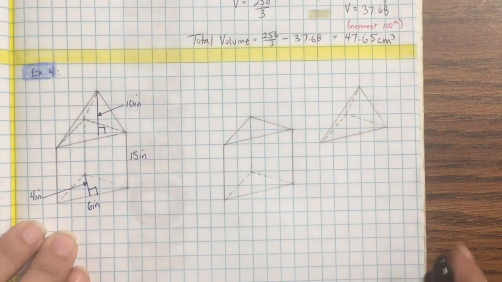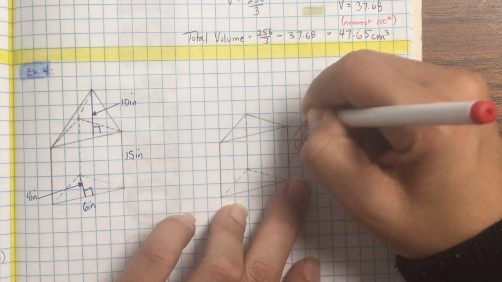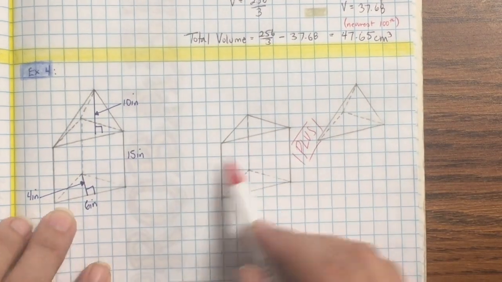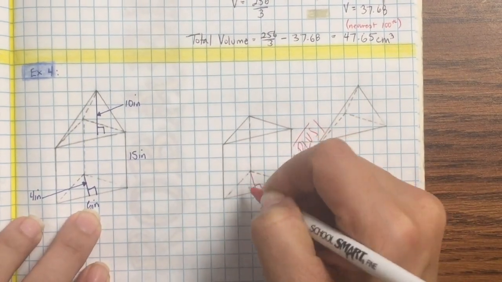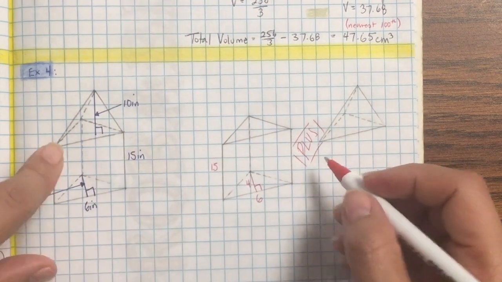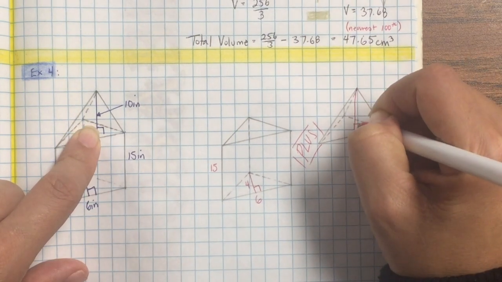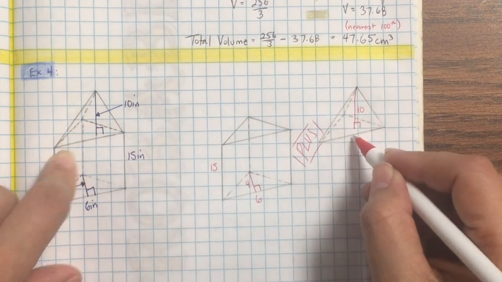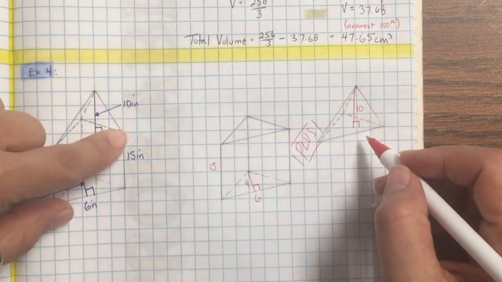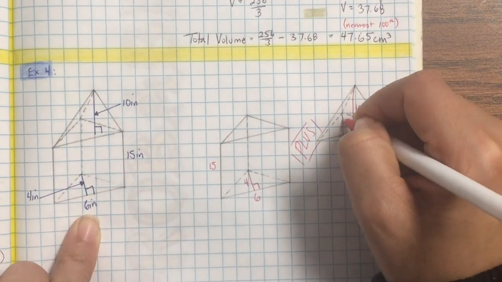All right, final one. So we have it's 2 separate shapes. And then what are we going to do to them? We're adding them because they're stacked on top of each other. So we're going to add them together. Right, so let's go ahead and label it. Triangle on the bottom. The height is going to be 4. And then the base is 6. And the height of the shape is 15. And then this triangle, the height, the pyramid is 10. And then that triangle is the same as the one in the bottom. So we just transfer the numbers up. So 6, and then the height of the actual triangle is 4.